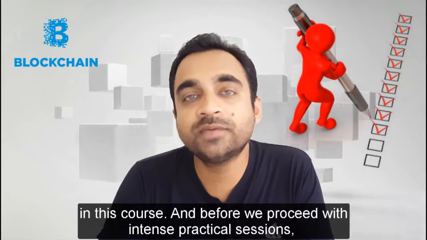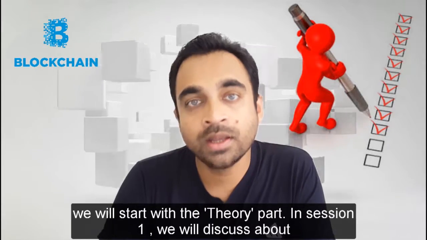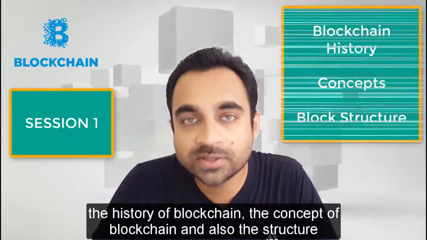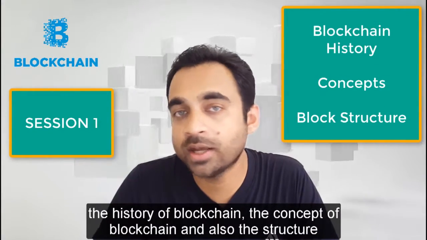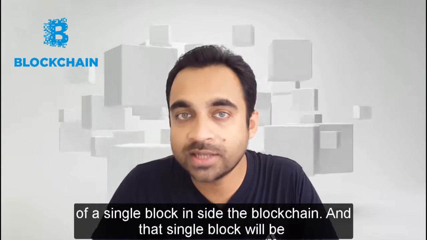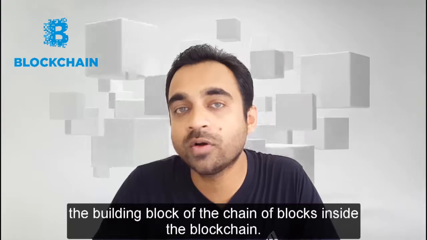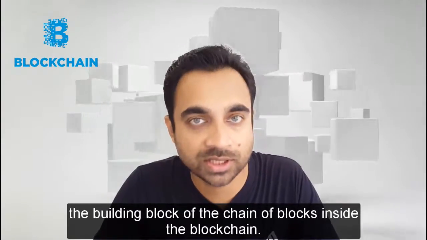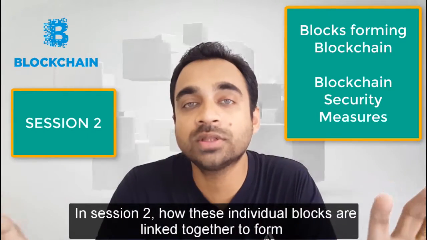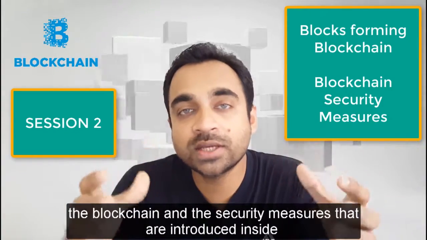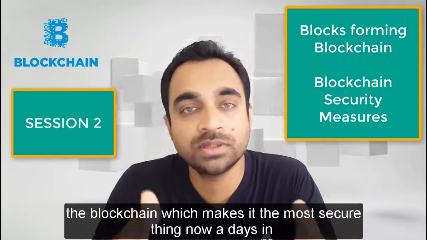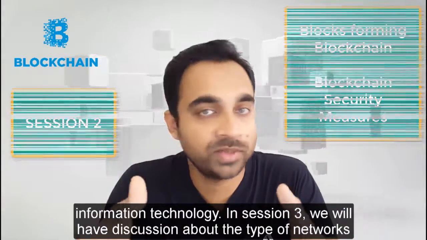Before we proceed with intense practical sessions, we will start with the theory part. In session 1, we will discuss the history of blockchain, the concept of blockchain, and also the structure of a single block inside the blockchain. That single block will be the building block of the chain of blocks inside the blockchain. In session 2, we will discuss how these individual blocks are linked together to form the blockchain and the security measures that are introduced inside blockchain, which make it the most secure thing nowadays in information technology.